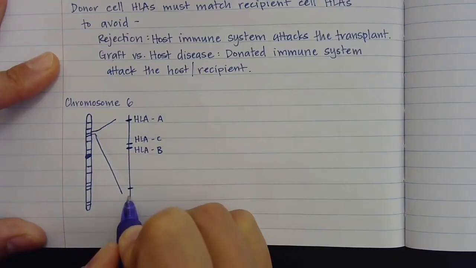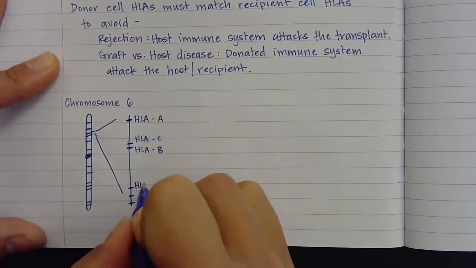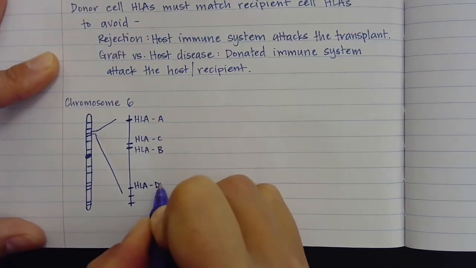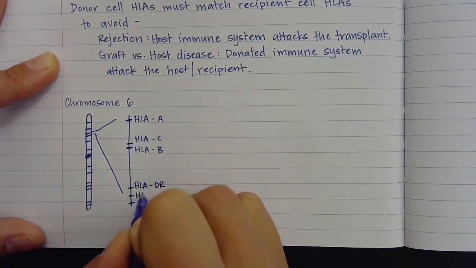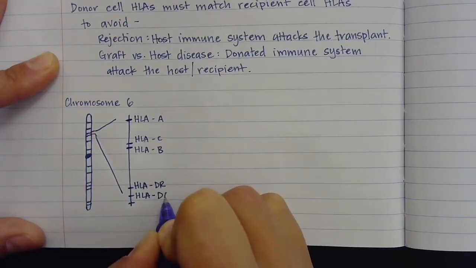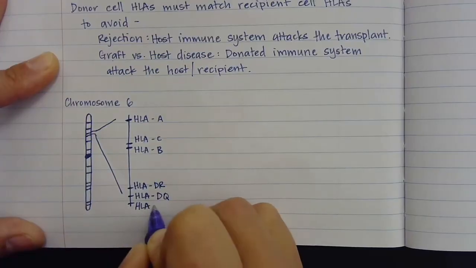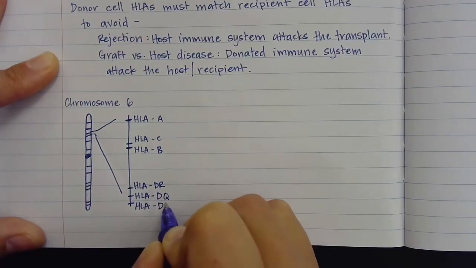And then at the bottom, you've got three more. So you've got HLA-DR, HLA-DQ, and HLA-DP.